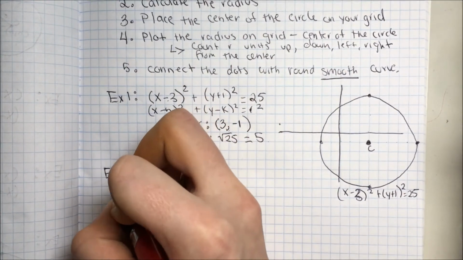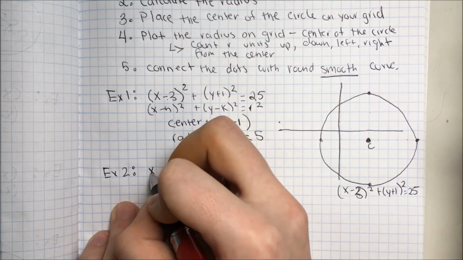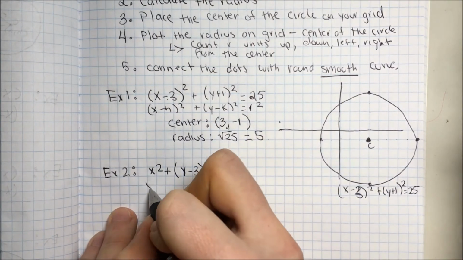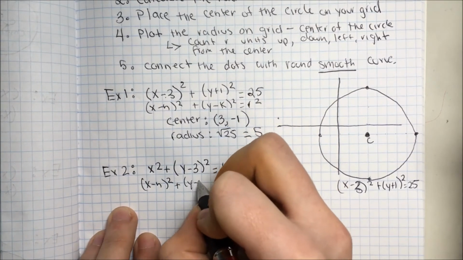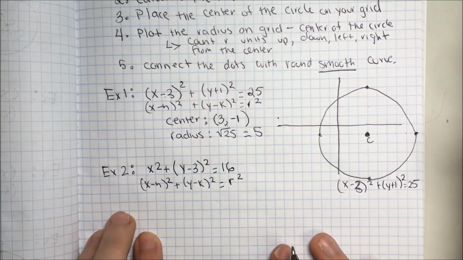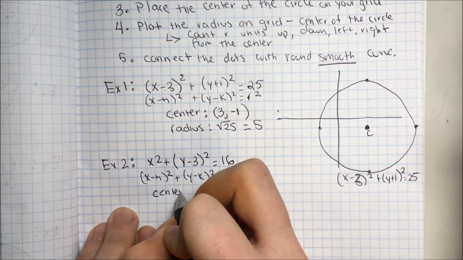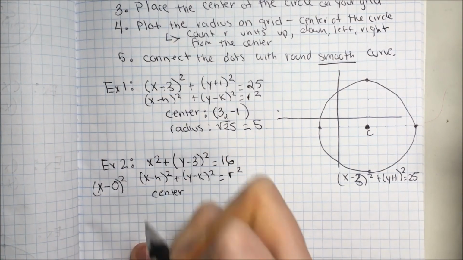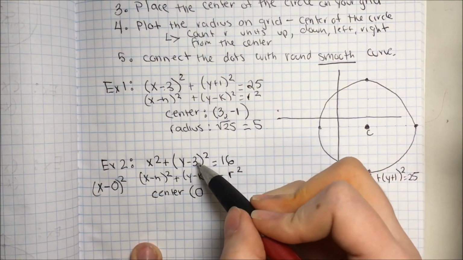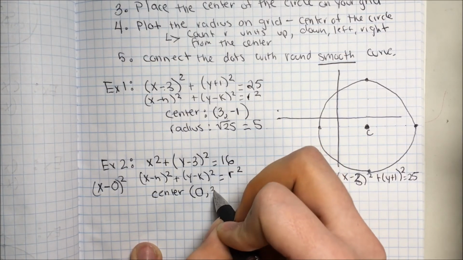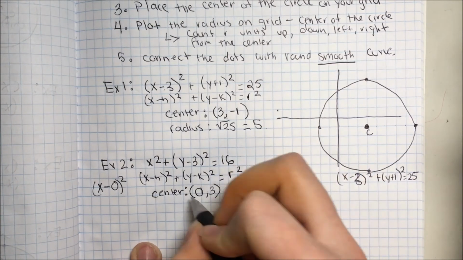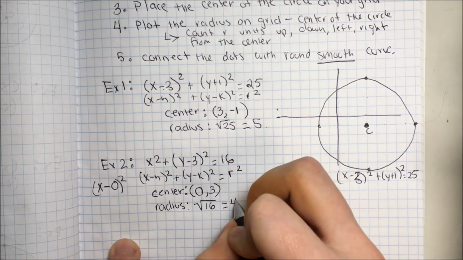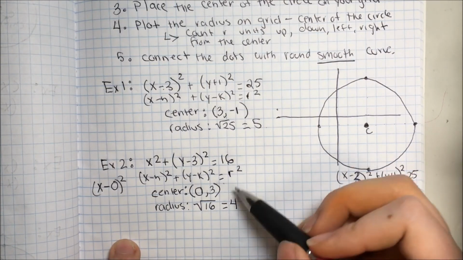So now we're going to do a second example. So we have the equation x² + (y - 3)² = 16. So again, we want to write the equation of a circle underneath it. So we have a center. So if we have an x squared, that means that we have an x minus 0. So our center would start with 0, and if we have a -3 for k, then we're going to have a positive 3. And this is going to be our center, (0, 3). And then our radius will be the square root of 16, which gives us 4. So we have a center of (0, 3), and a radius of 4.